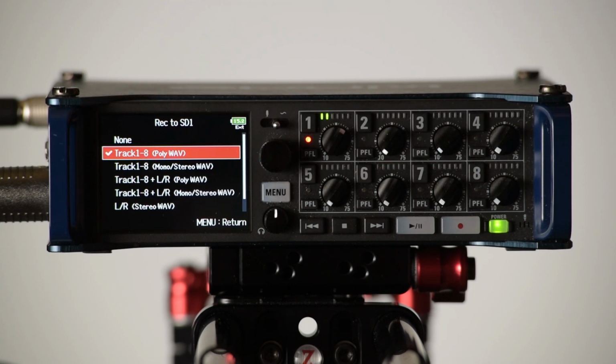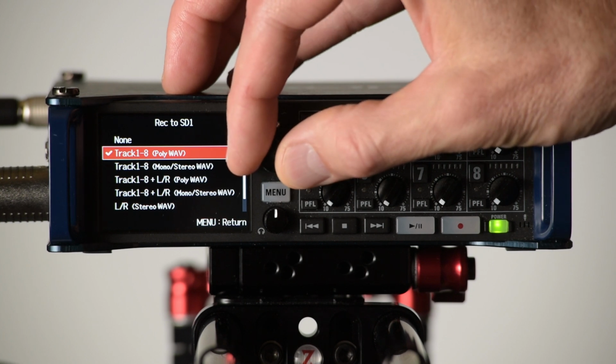Track 1 through 8 polywave, what that does is that actually creates a single file, or in this case a wave file. And in that wave file, you'll have a separate channel for each of the individual tracks that you're recording. So that's a super helpful one, and one that I use quite often.